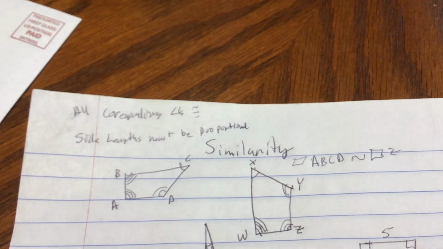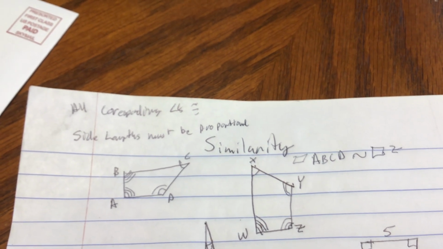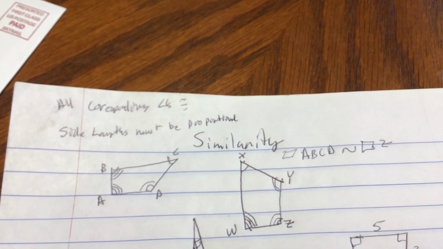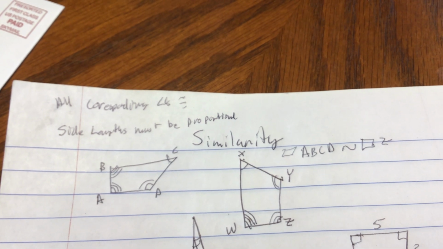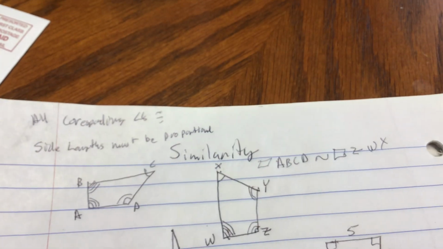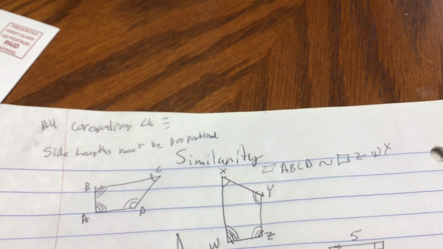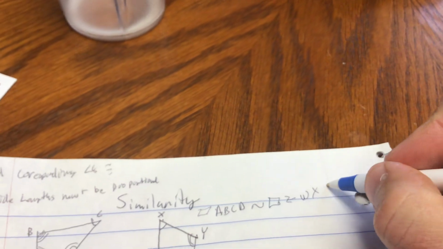Notice B is the second in line. B has 4 marks. W has 4 marks. So I'm going to say Z, W. Then it says C. C has 1 mark. X has a mark. And lastly, D has 2 marks. Y has 2 marks.